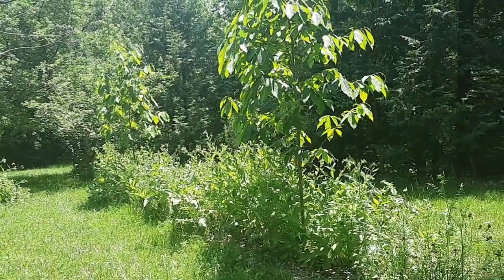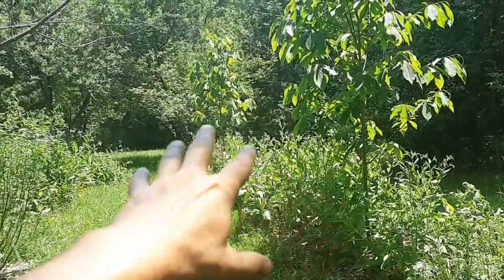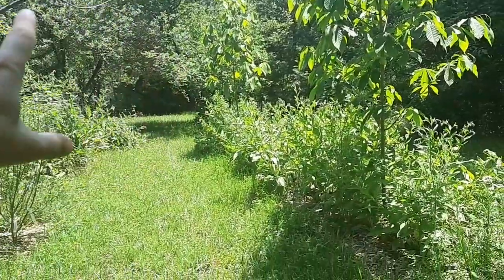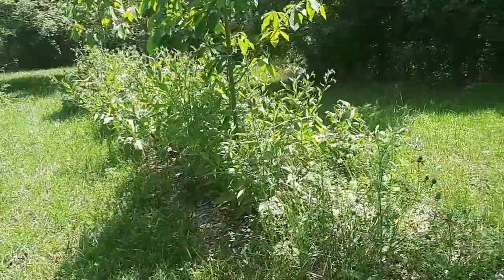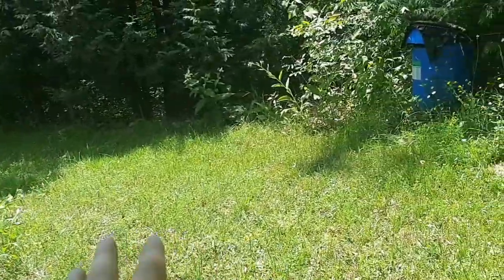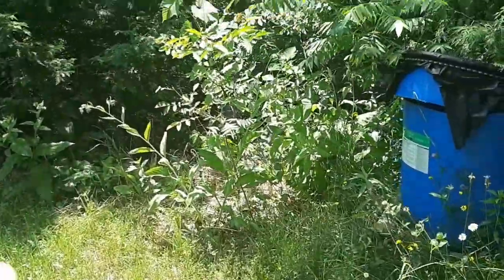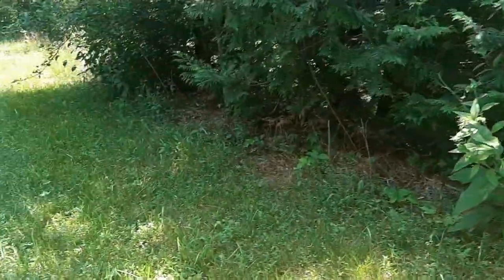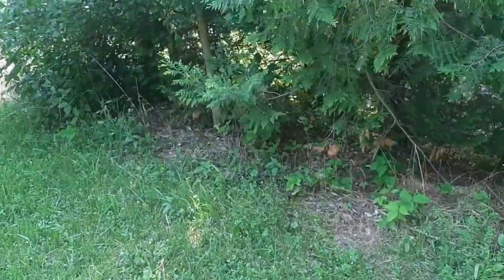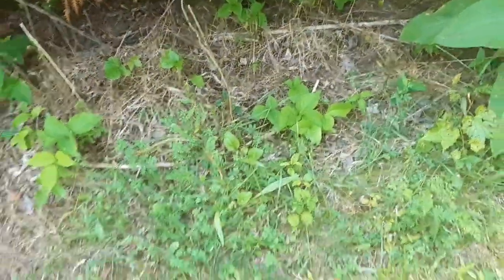Alright, so forgive the noise from the neighbors. This is the pawpaw guild here, the lower area. I got pawpaws, apples that I also graft onto, a willow, a bunch of herbs and comfrey everywhere. And then I want to see if pawpaws and black walnut will survive and play well together. So there's black walnut here that I put in, and this whole edge of the forest is covered with poison ivy, as you can see.